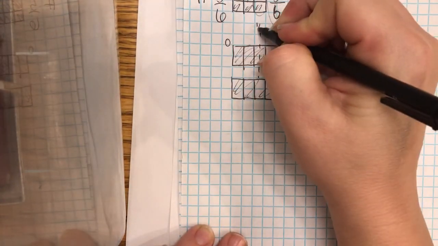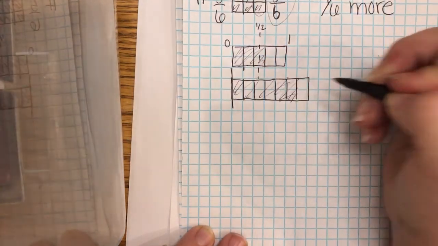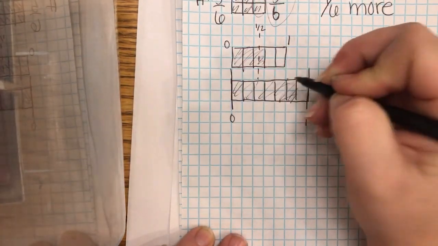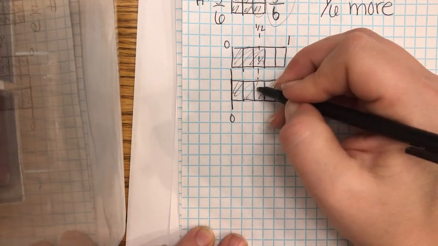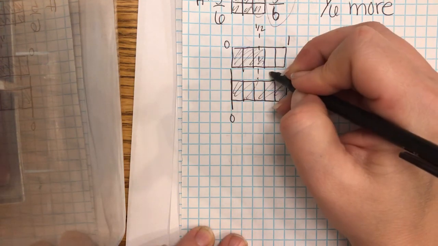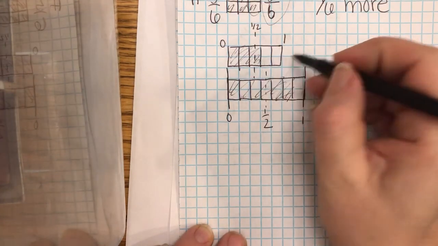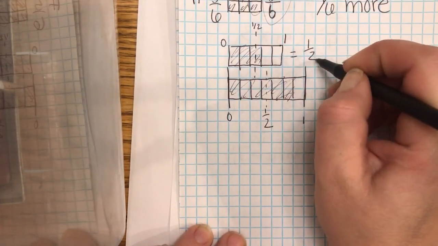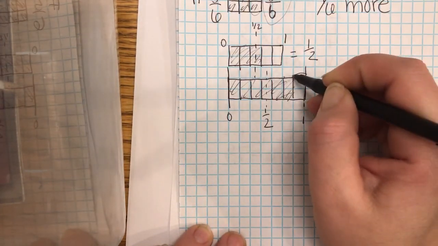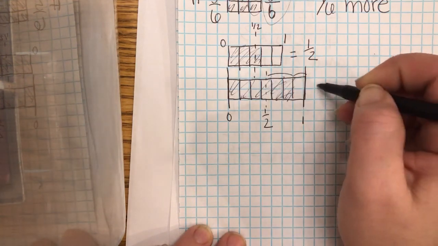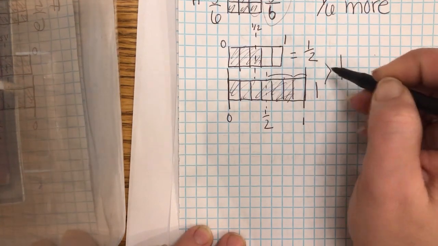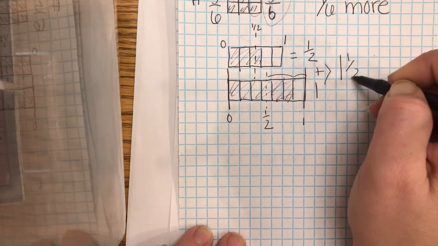We looked at 0, half, or 1. 0, 1. 1, 2, 3, 4, 5, 6, 7. So halfway is right here. This estimates to 1/2. This one is much closer to 1 whole than it is to this. So my answer, when I add them together, should be 1 1/2.